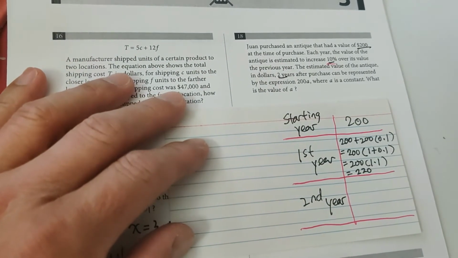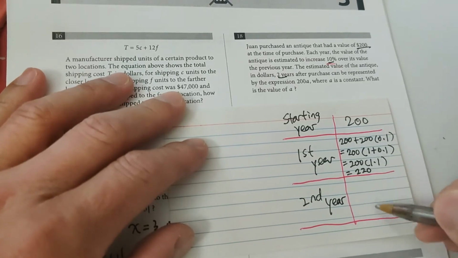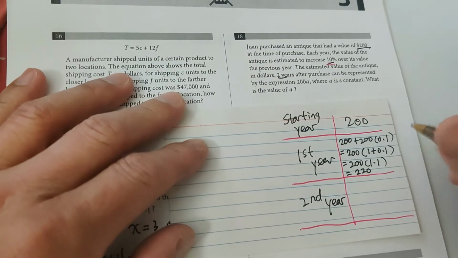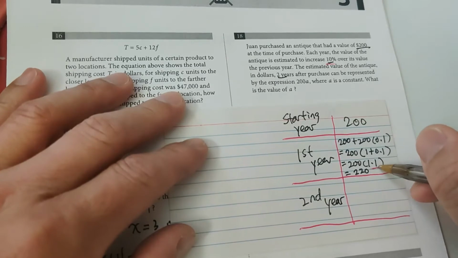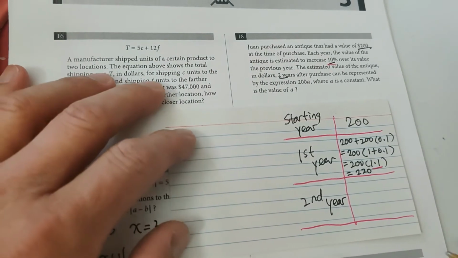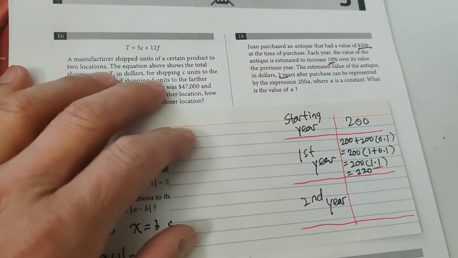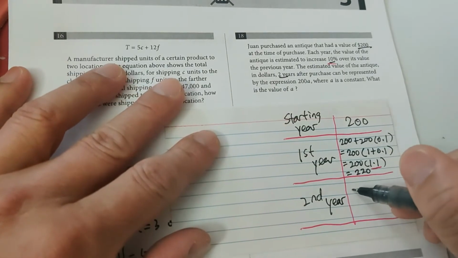And the key thing is, for the next successive year, all you need to do is just multiply everything by 1.1. That's a shortcut. So when you go to the second year, you multiply the 220 by 1.1.